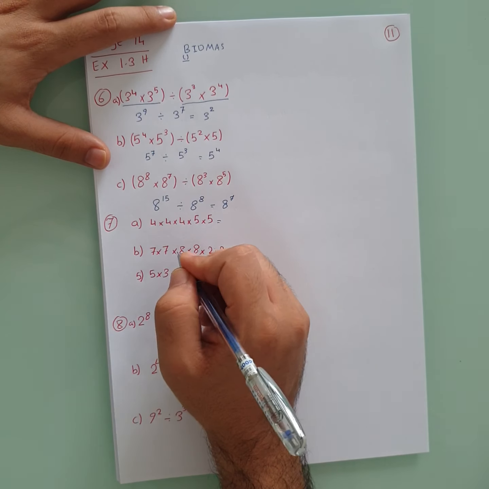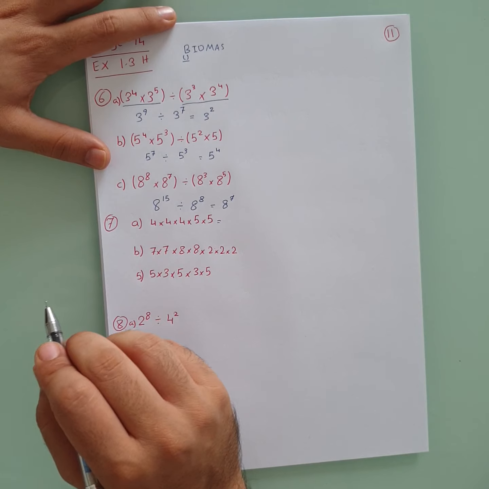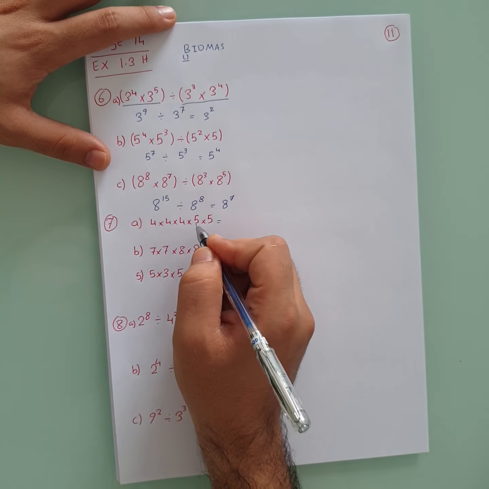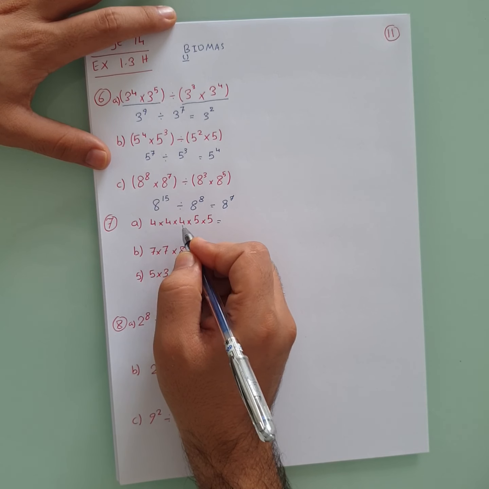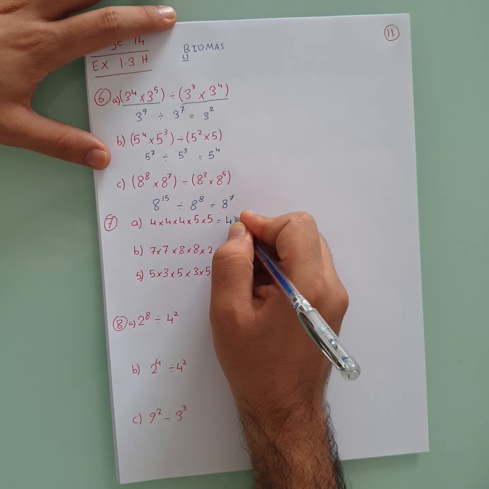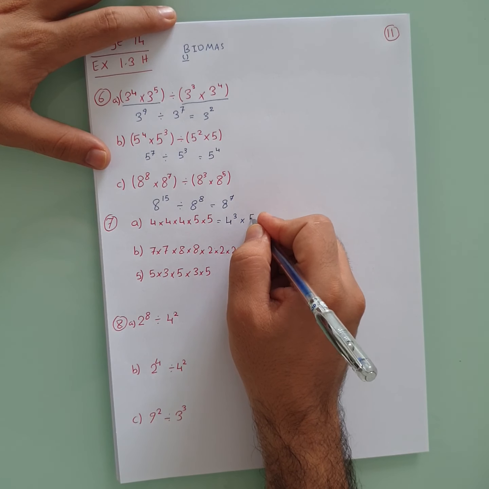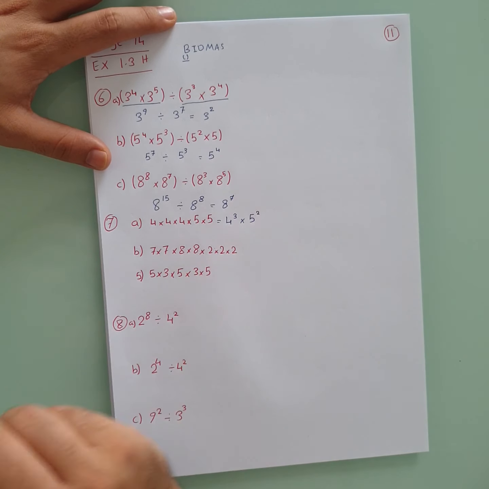So in order to simplify this one, I will only take the same bases. I cannot take 5 with 4. I should take the 4s together and then the 5s together. How many 4s do I have here? I have only 3, so it is 4 to the power of 3, times... how many 5s do I have here? It's only 2, so it's going to be 5 to the power of 2.